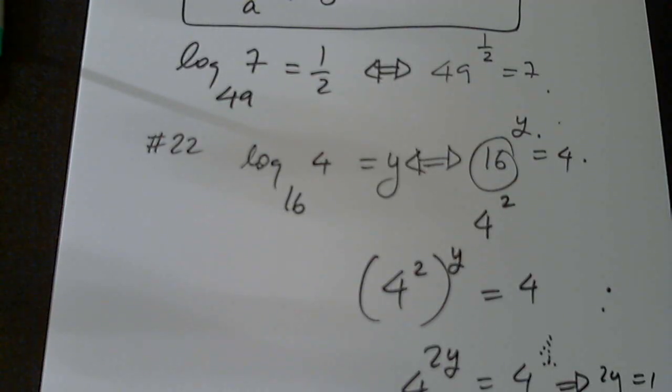Just 1? Yes. How much is log base 3 of 1 now? Indeed, it's 0. Log base 8 of 8 is 1. Log base 3 of 1 is 0. Log in any base of 1 is 0.